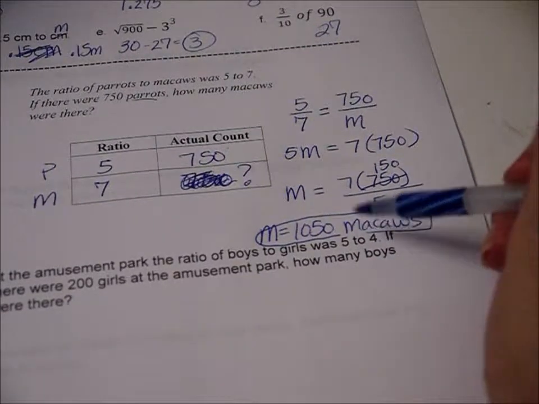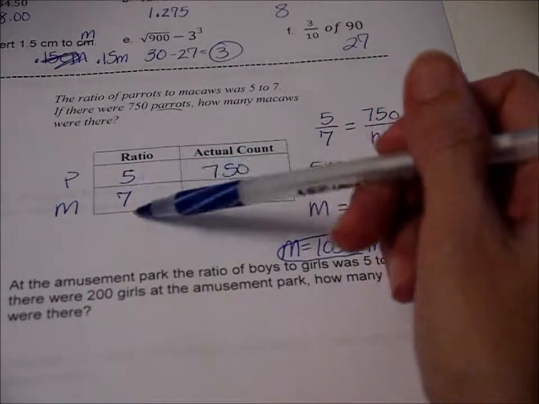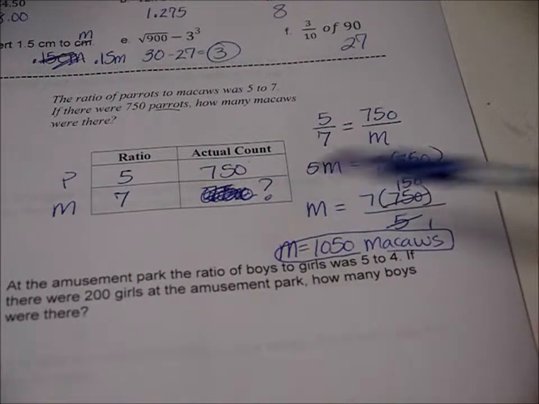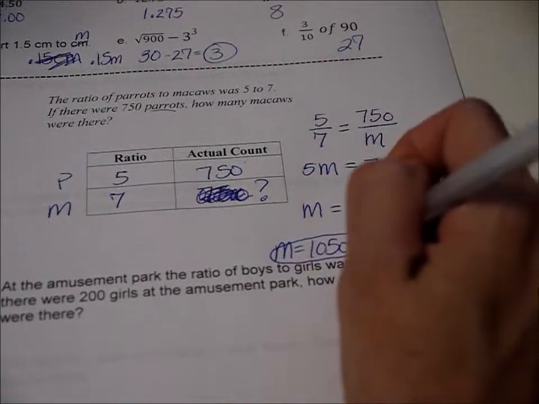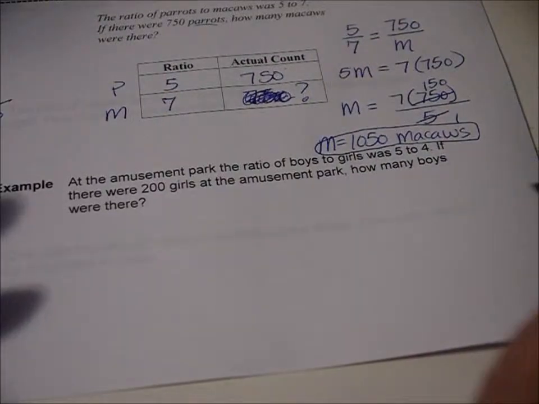Does it make sense that we have more macaws than parrots? Yes, because the ratio is 5 to 7, so we should have more macaws than we did. So this is how we do that. Always check your answer and make sure it makes sense. All right, so let's do an example.